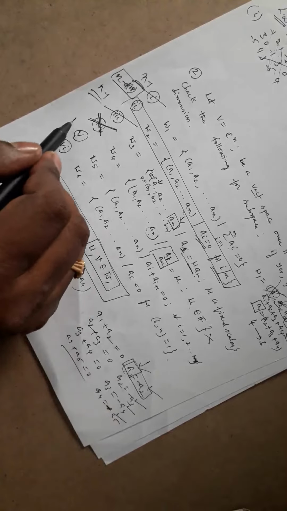That means if you know a1, you can find a2. If you know a2, you can find minus of that, which is a3. If you know a3, you can find a4. If you know a4, you can find a5. That means which is needed? Only one fellow is needed. So the dimension is 1.